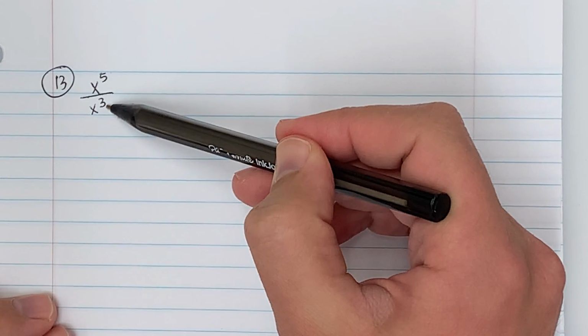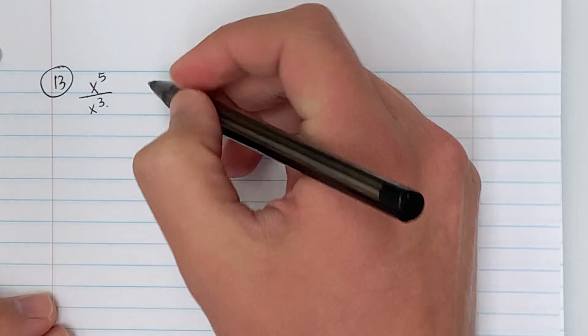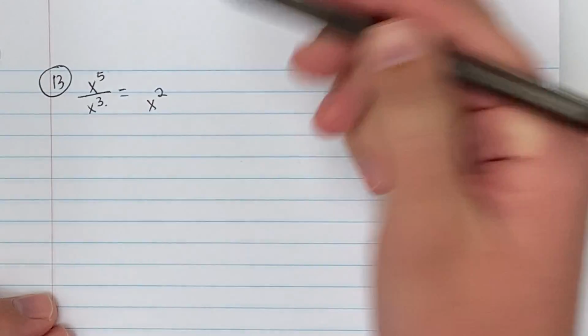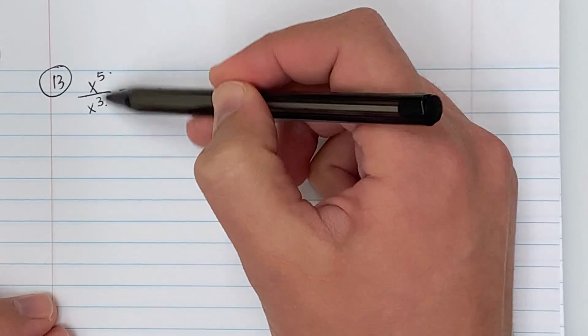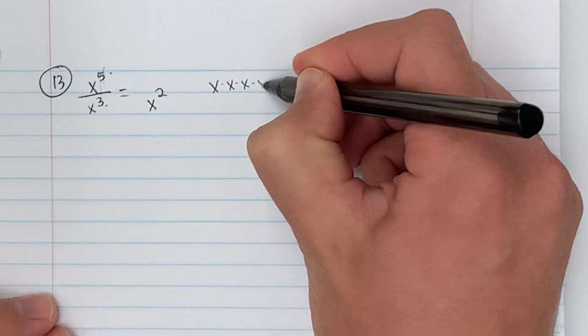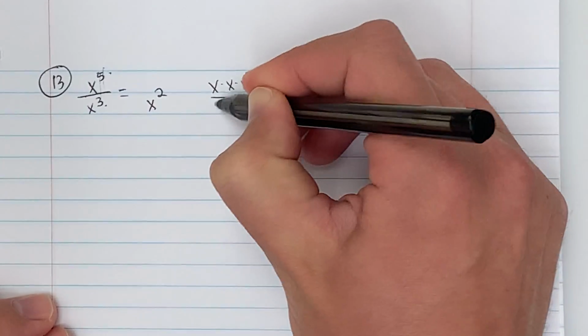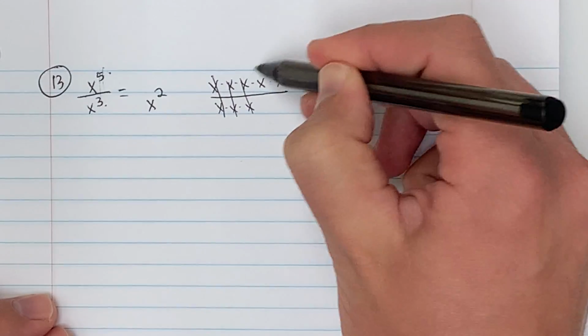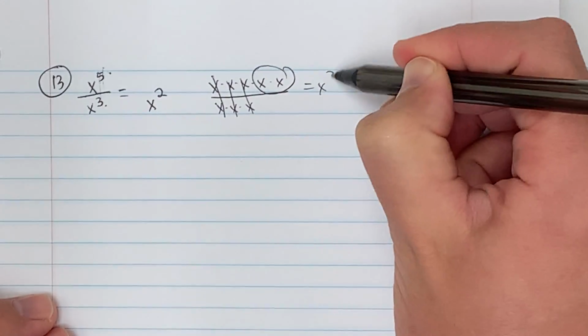Well, an easy way to do that is, what's 5 minus 3? It's 2, right? So this is the same thing as x to the 2. These cancel out. It's the same thing as saying 1, 2, 3, 4, 5 over 1, 2, 3. 3 of them cancel out. I'm left with 2, which is x to the 2.